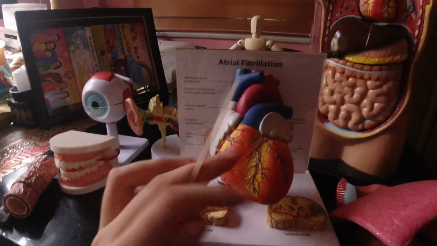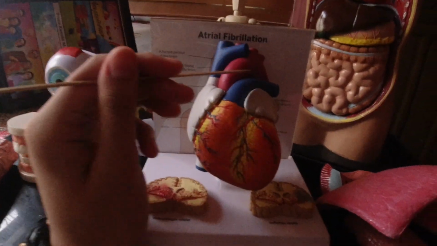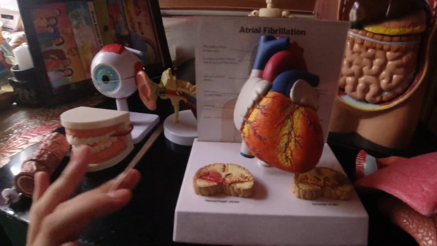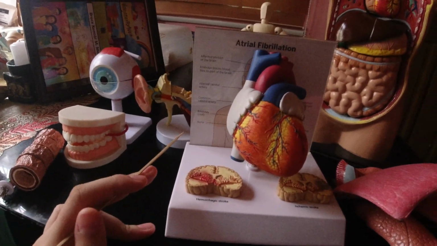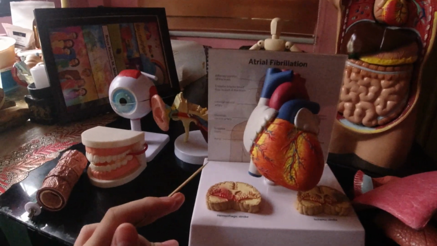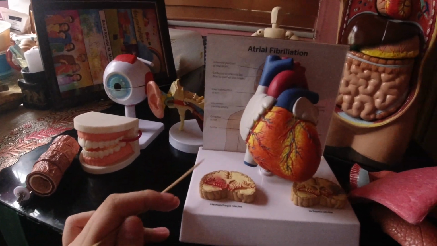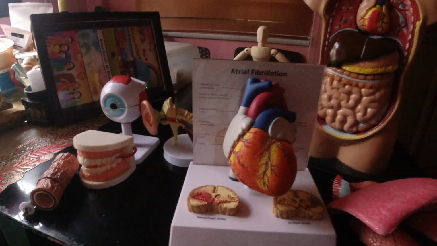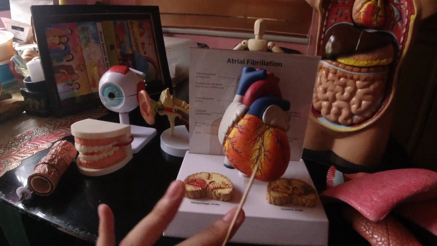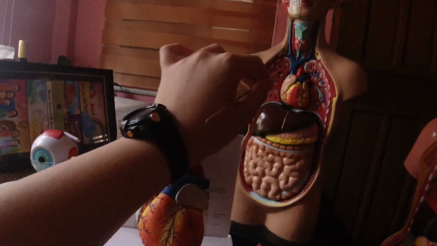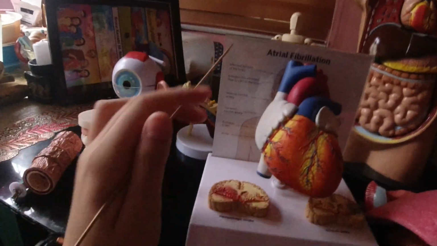So the blood will just bypass here because the oxygen will be given via the umbilical cord. Once you are born and you take your first ever breath, your lungs begin to work.